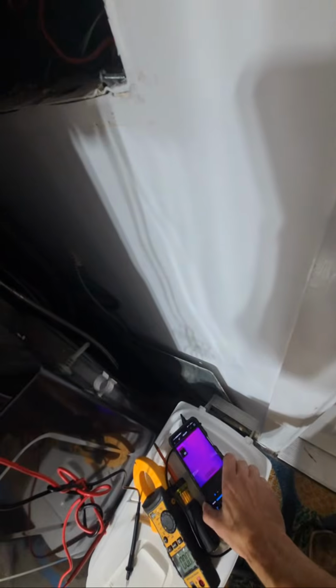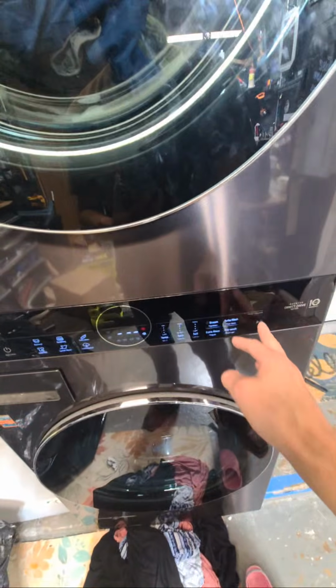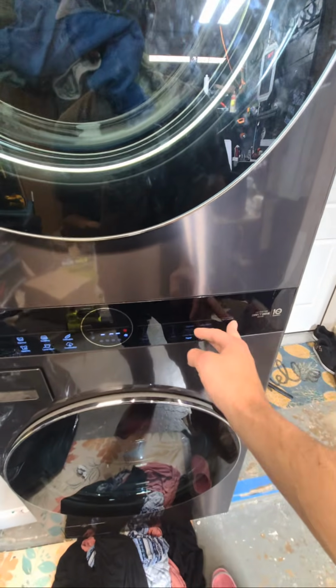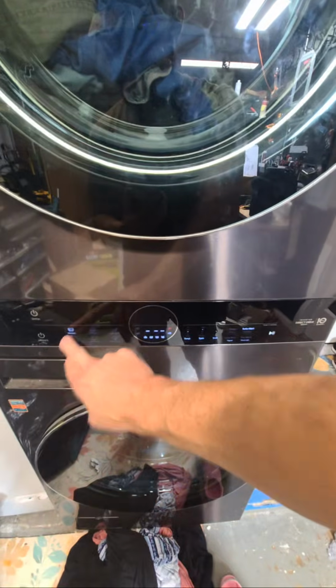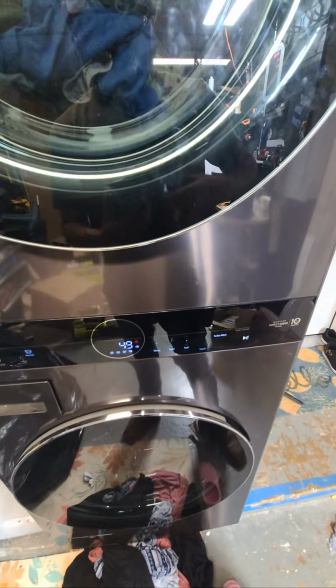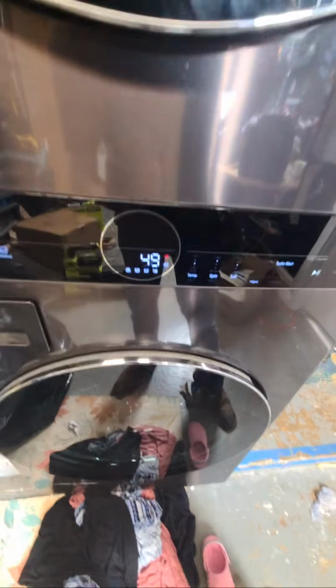And my wife's going to kill me because I paused the dryer for too long. And now we probably have to restart the whole cycle. Maybe. Oh yeah, that's going to make her happy. 49? No, it remembered. That's lucky.